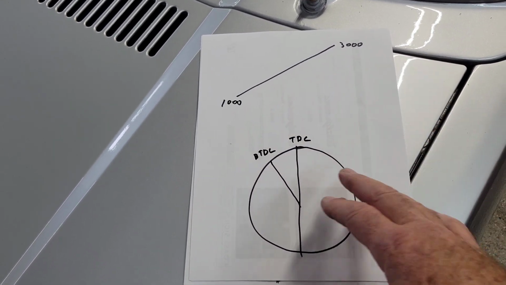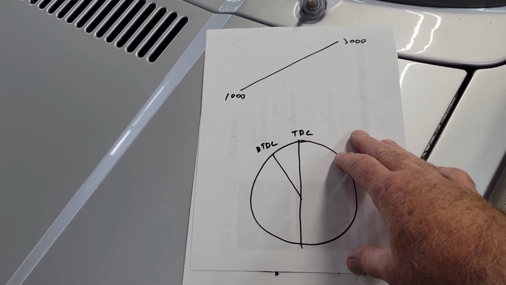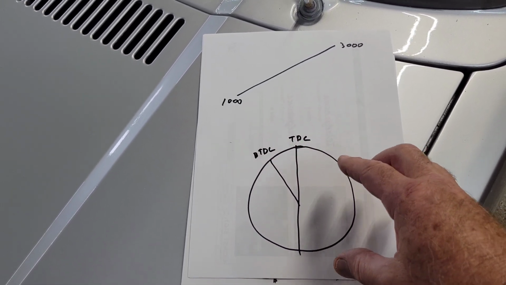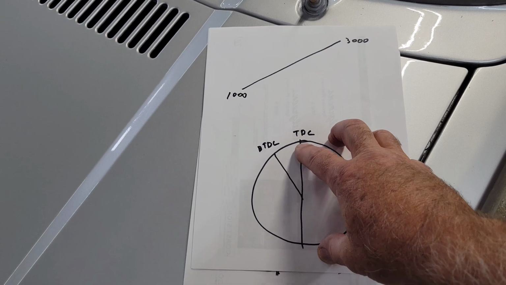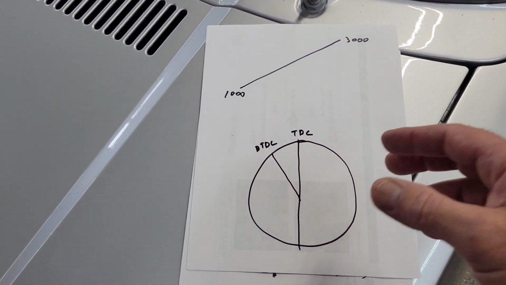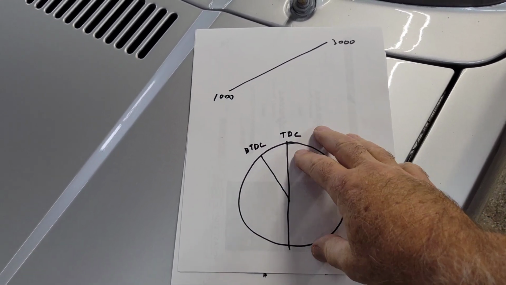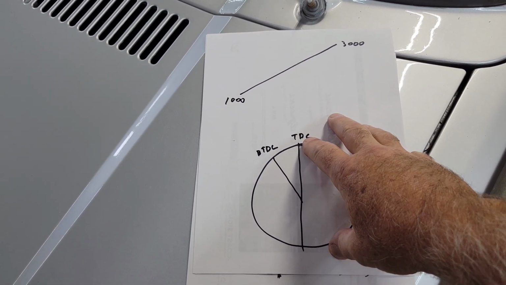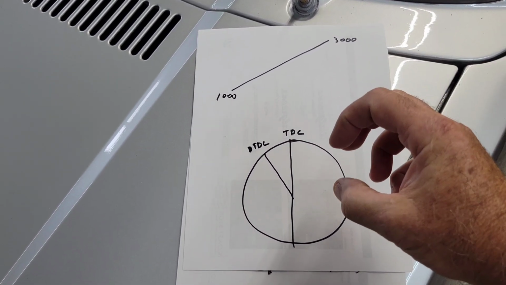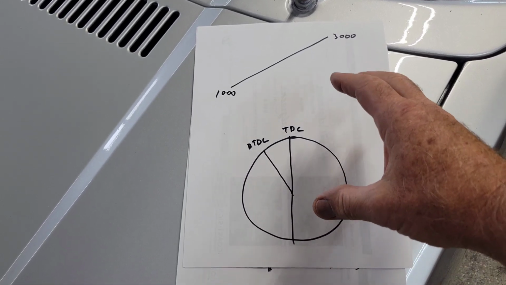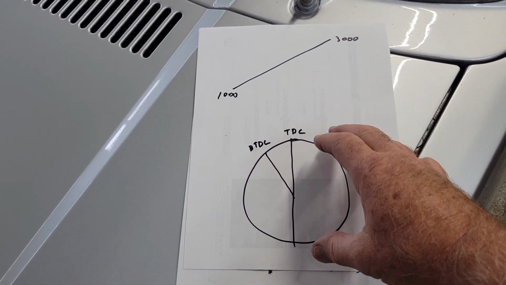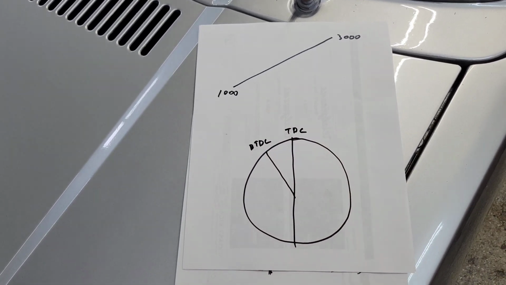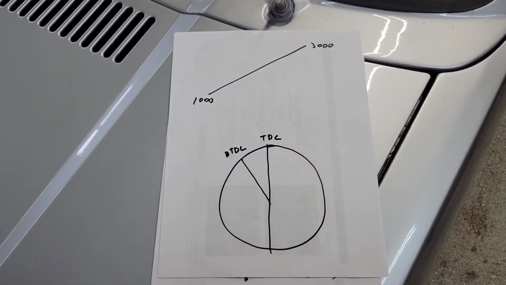Now, just so you know, a higher compression engine takes less time for the fuel to burn, so they'll have less advance. A lower compression engine is going to take more time for the fuel to burn. And the same thing with turbo. When you have boost, you're going to need a lot less advance because you're putting pressurized air into the combustion chamber, which takes a very short time to burn. That's why you have really retarded timing on a turbo engine. And the same with supercharged.